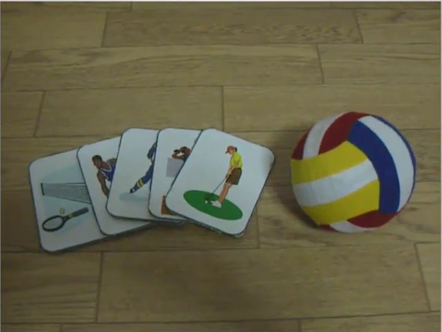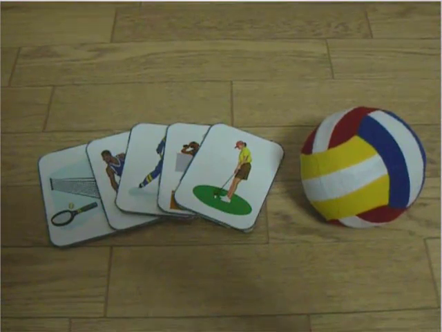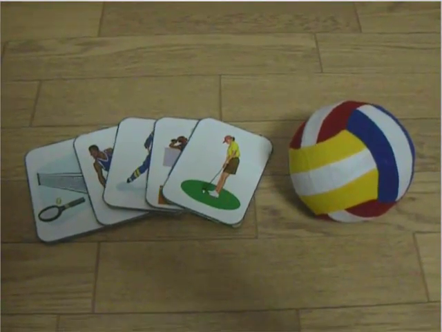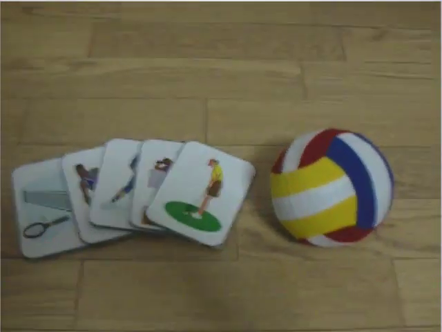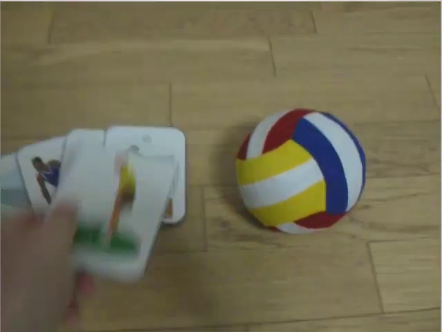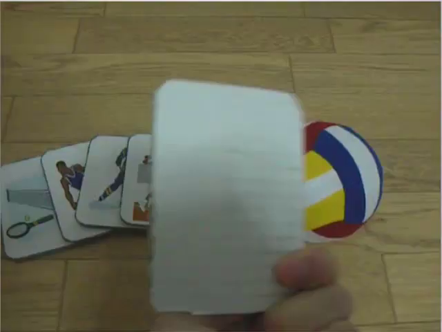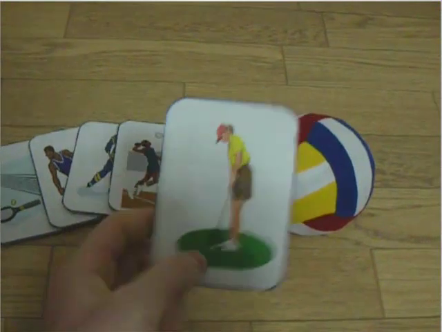Okay, what we have here is some flashcards and a ball. But for my flashcards, you want to make sure that they can stand up against a wall. So what I did was I glued each flashcard to some cardboard, and I made these flashcards myself on my computer.